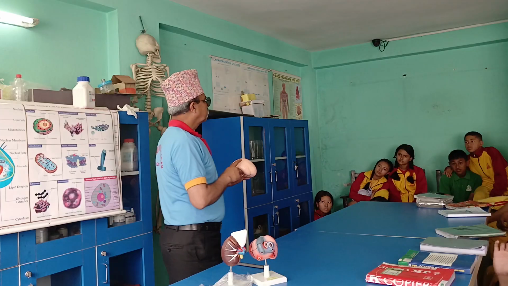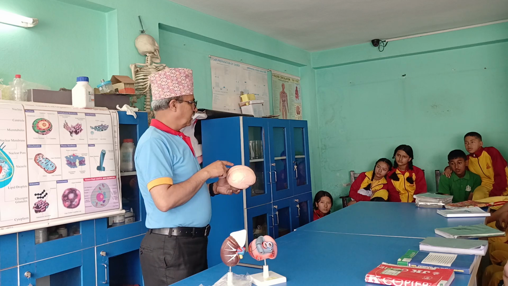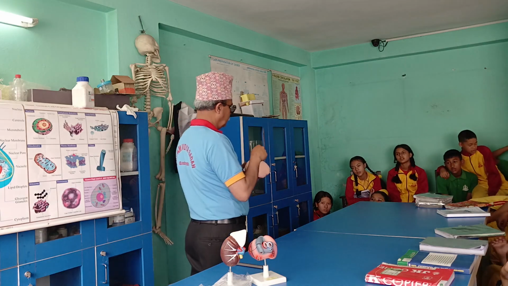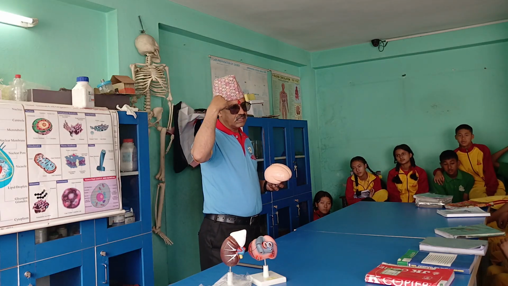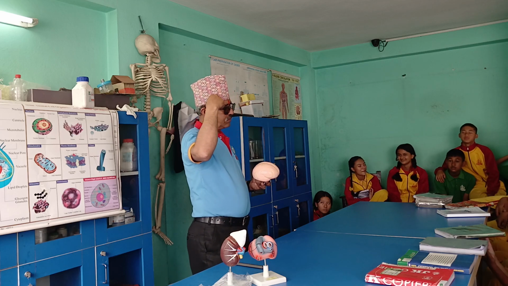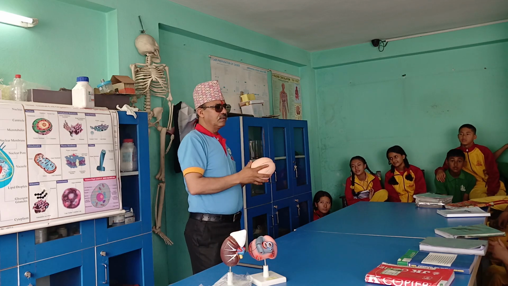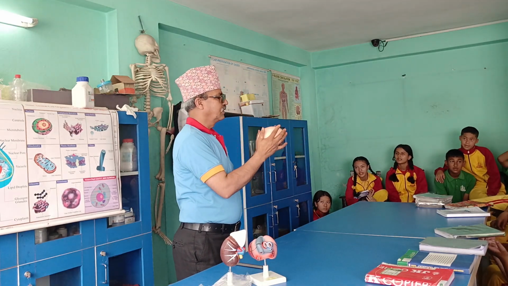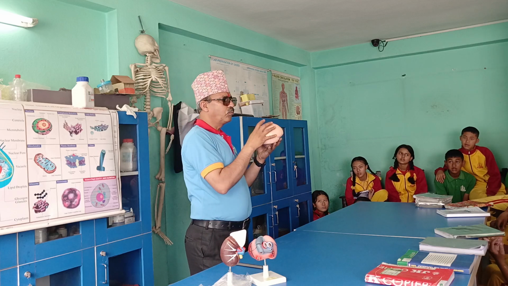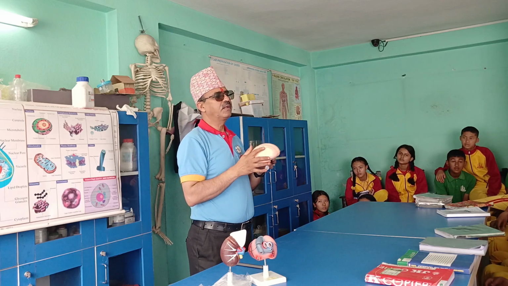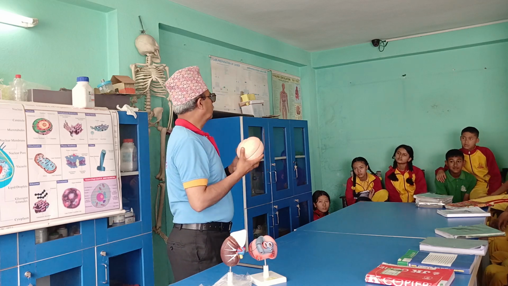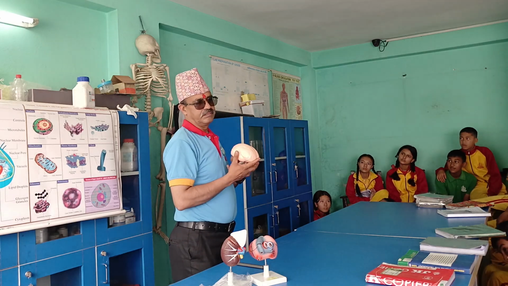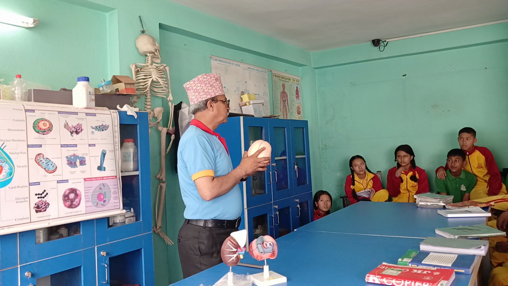The right part is called the right cerebral hemisphere, and the left is called the left cerebral hemisphere. And where is the brain located? Inside the skull, inside the brain box, or we can call it the cranium. The brain box is also called cranium.